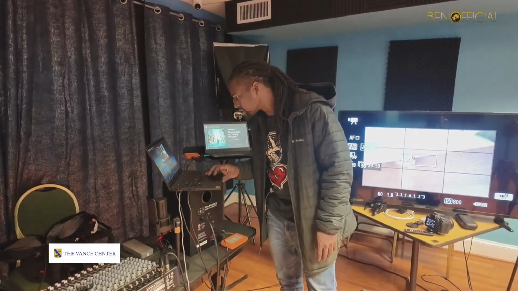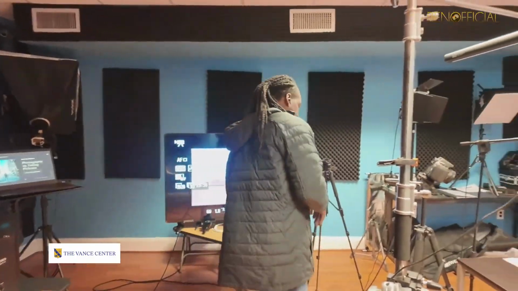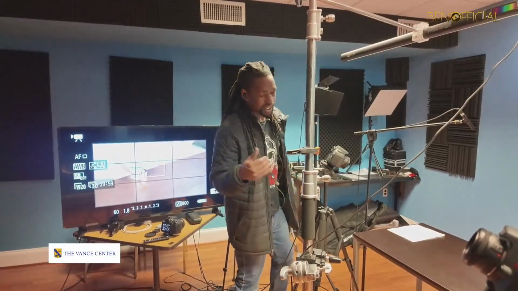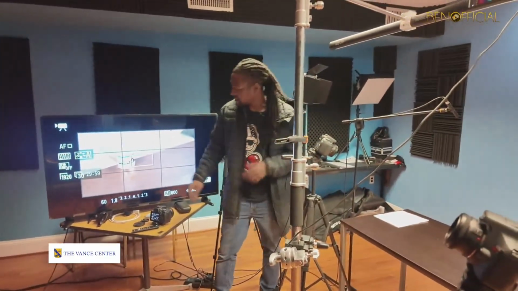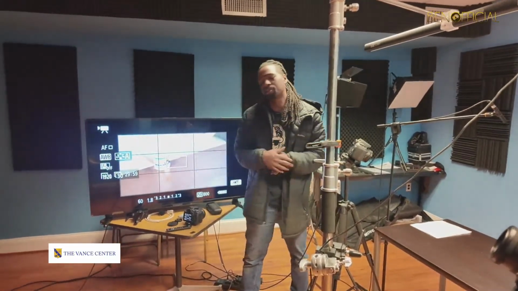All right, that's looking funny. It's too bright. We learned that our shutter speed can bring us up and down, our aperture can bring us up and down, and our ISO can bring us up and down.